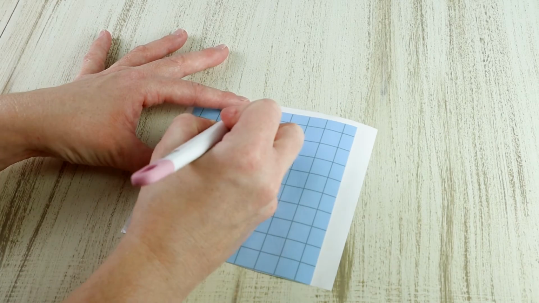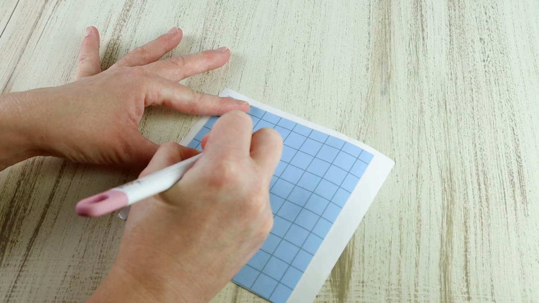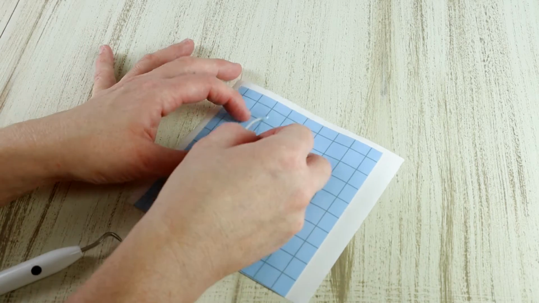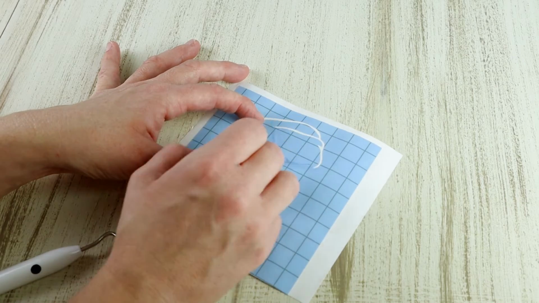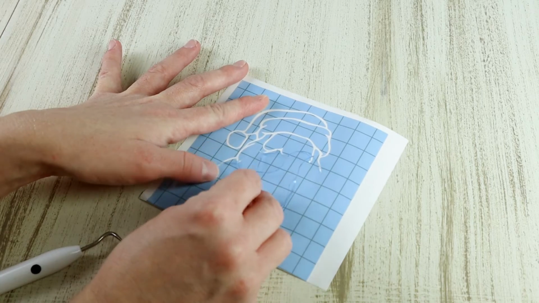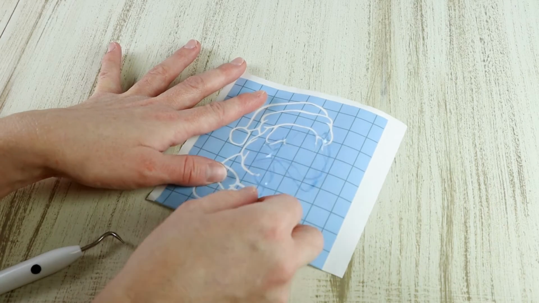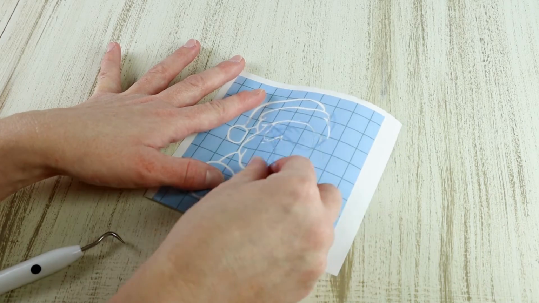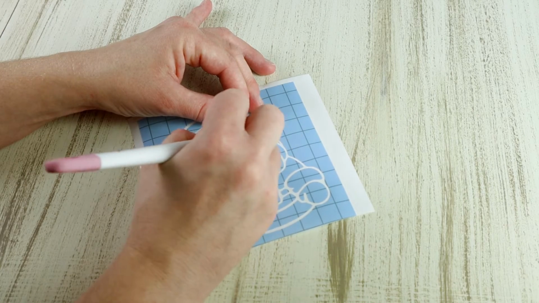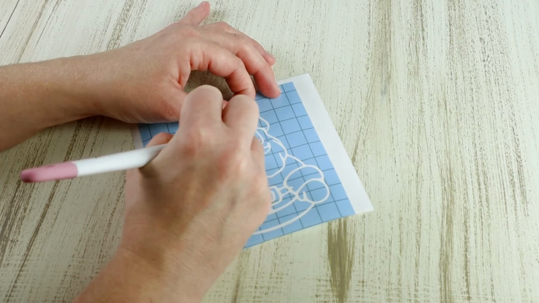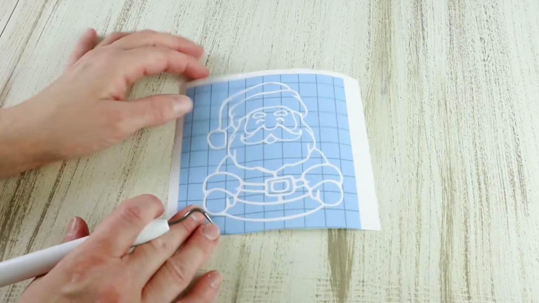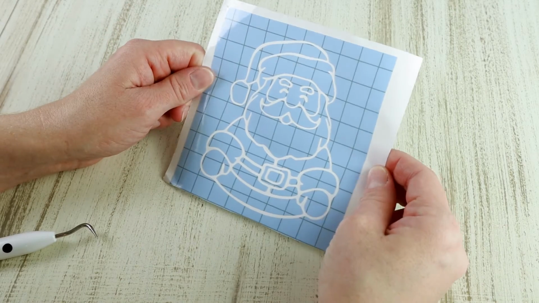Now with regular vinyl, you normally will weed around your design. For the stencils, you weed out the actual design because that's where you're going to be painting. So here I'm just weeding out the Santa image, but then you do not want to forget that all of the little image pieces, like for his eyes and his mouth, you have to weed those out as well. I have forgotten to do this in the past and then had to go back, so it's just easier to remember to do all of the little pieces as well.